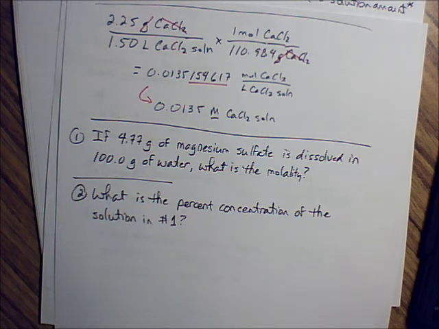What's the mole of the solution, Teddy? Well, in this case, you're going to have to convert from grams to moles, using whatever the molar mass is of magnesium sulfate. Okay, we just did the molar mass in the previous problem. Yeah, MgSO4 is correct. Yep.